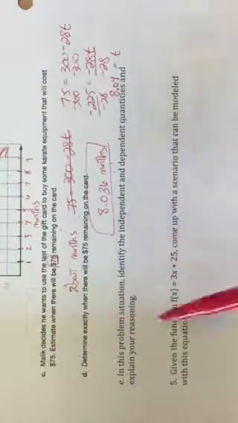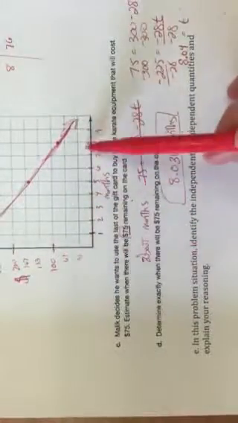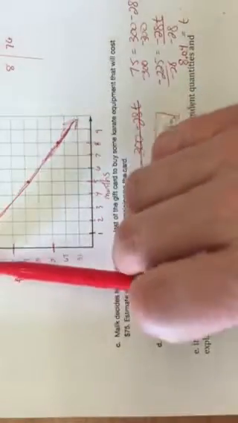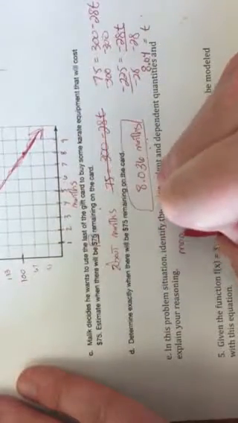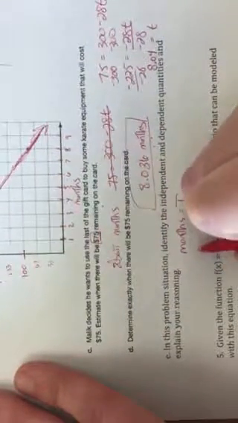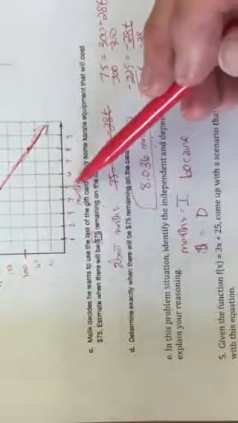Now, E, in this problem situation, identify the independent and dependent quantities and explain your reason. Independent is what's going to go on the x-axis, dependent is what's going to go on the y-axis, and the way you decide is what depends on what. The amount of money that Malik has depends on how many months go by. So the amount of money is dependent, right? So months equals independent, money equals dependent, because, and you need to write this out, the amount of money Malik has depends on how many months go by.